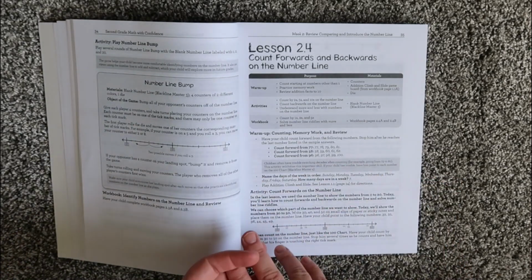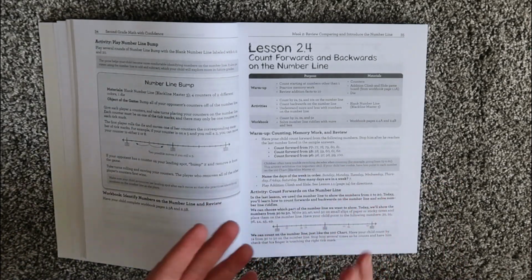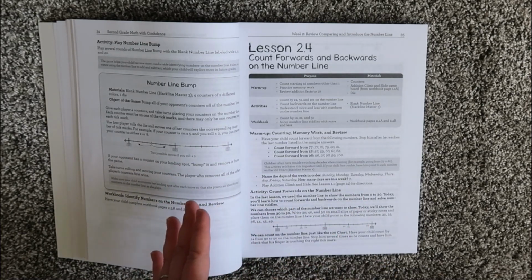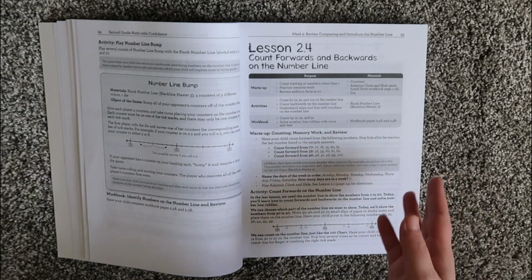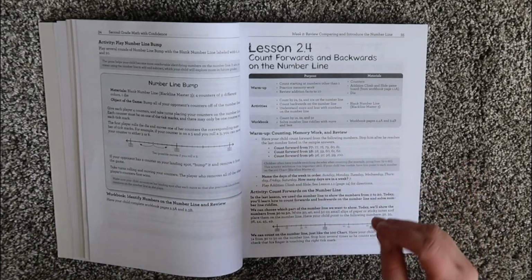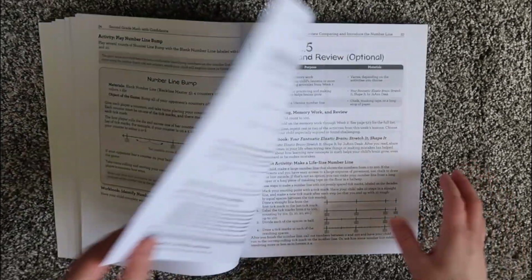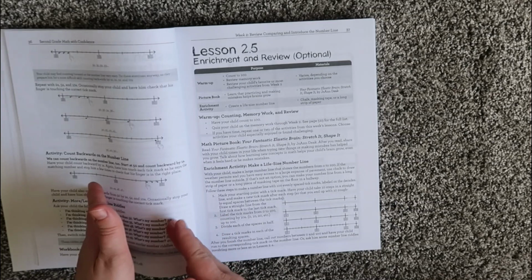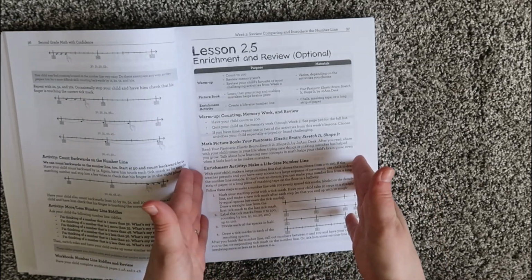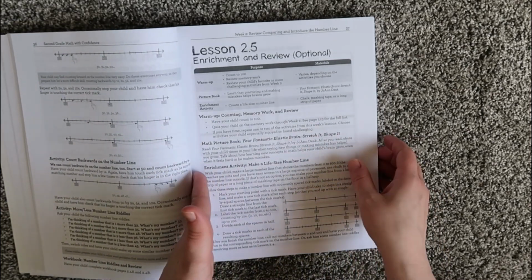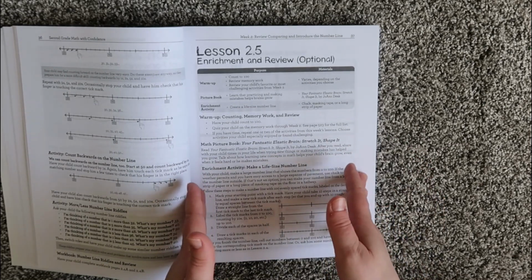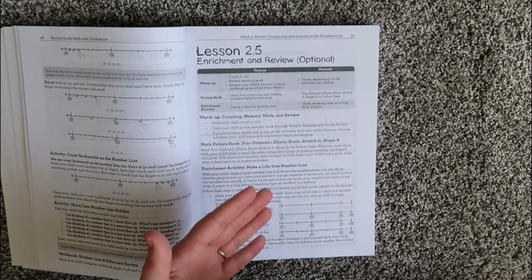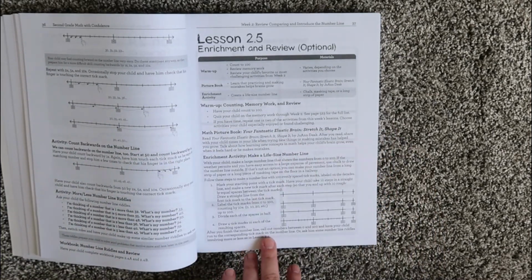They also have online, I will show you here in a bit, where you can go to find the extra pages, like the extra black line masters and the extra hands-on manipulatives. So we'll get to all that, but that is coming. On the last day of the week, so this is technically a 4-day-a-week program, and then they have an optional enrichment and review. So we homeschool 5 days a week, or 4 days a week, and our 5th day is enrichment, review, games, that kind of stuff. So this is perfect for our homeschool.